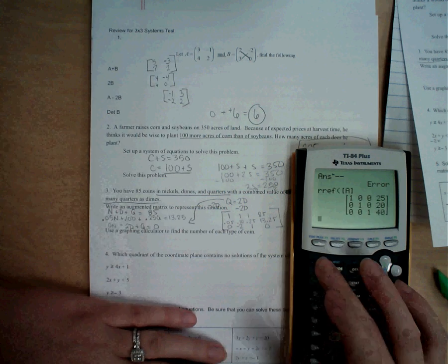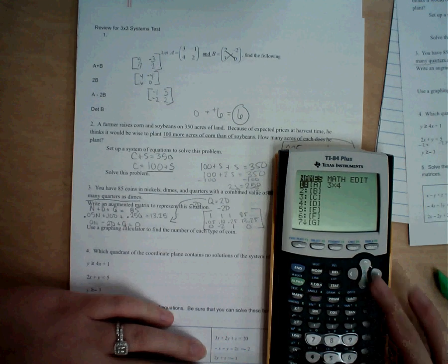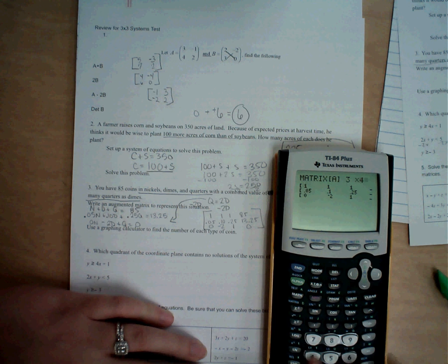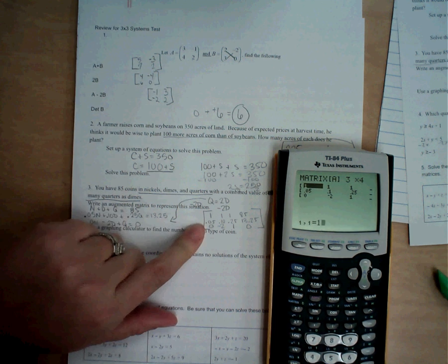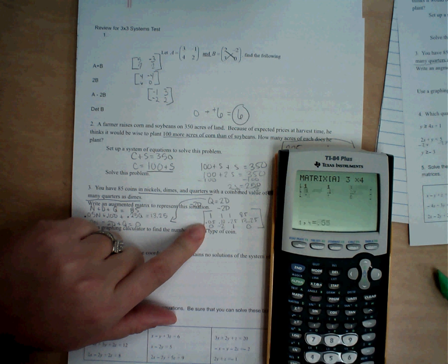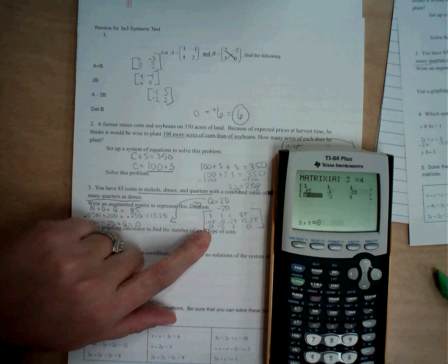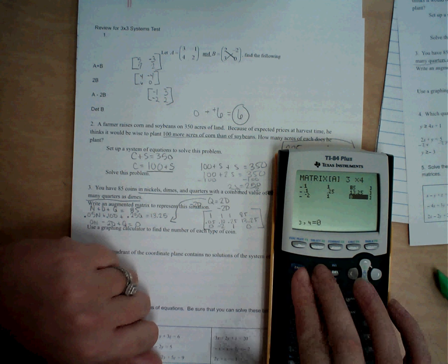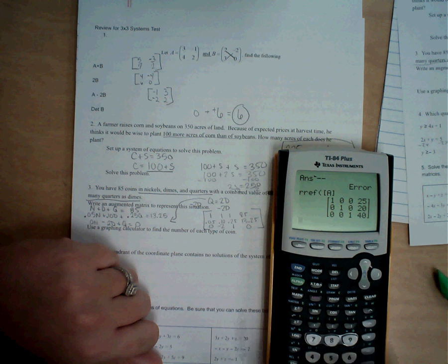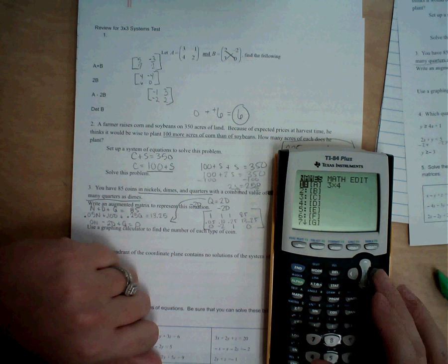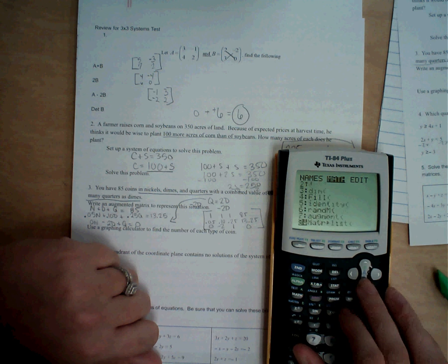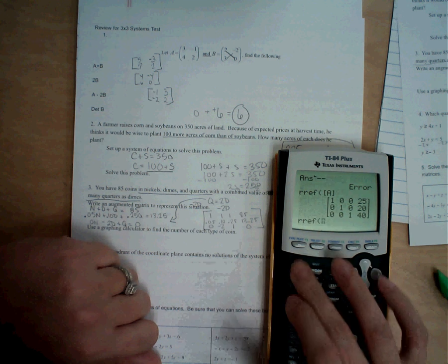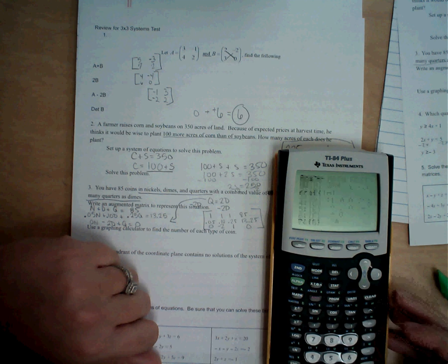I'm going to put this in my graphing calculator to solve, so I'm going to go second matrix. I want to go over to edit. I'm going to type in a 3x4 matrix, and then I'm going to enter my data in 1, 1, 1, 85, 0.05, 0.10, 0.25, and 13.25, 0, negative 2, 1, and 0. Once I get all my data in, I'm going to press second quit. Then I'm going to go back second matrix, over to math, and I want to choose RREF. And I want to perform that with matrix A. So RREF and then choose matrix A.